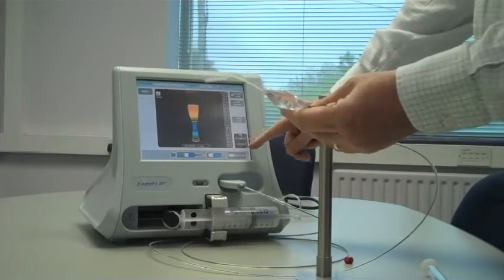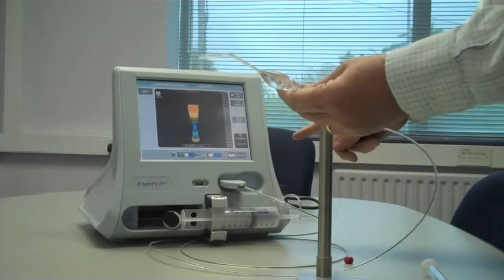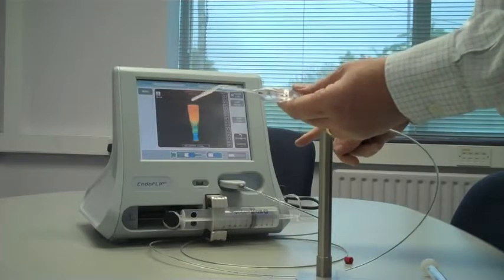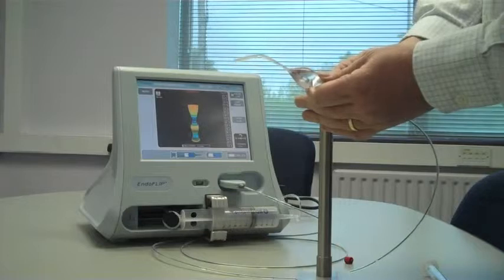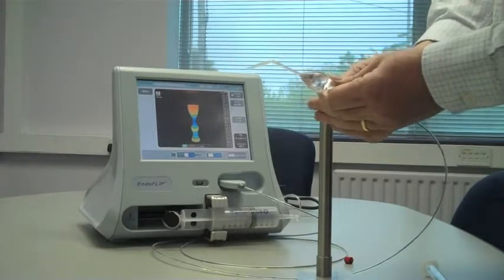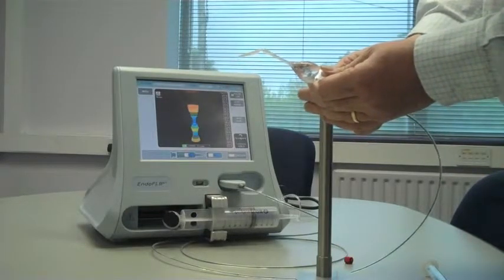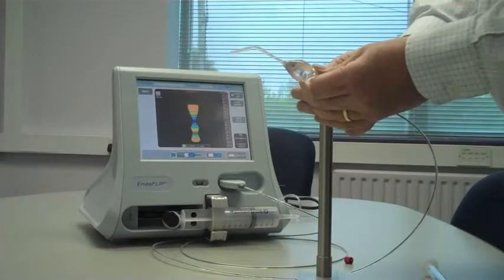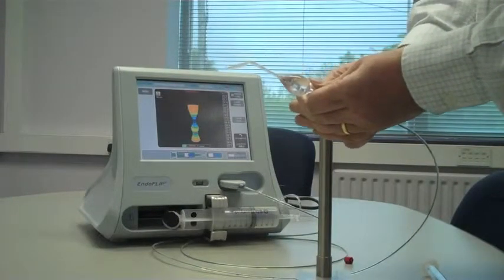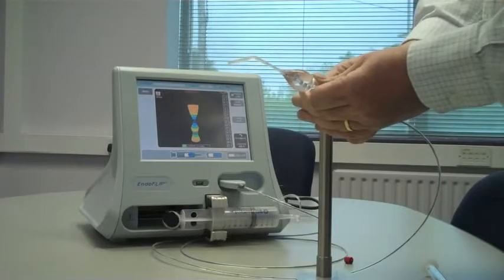You'll notice at the moment there is no figure here, and the reason for that is that we require at least 10 millimeters of mercury distending pressure before we can be comfortable that we're getting a good distensibility figure. And the distensibility figure is essentially calculated as the minimum cross-sectional area divided by the distending pressure within the balloon.